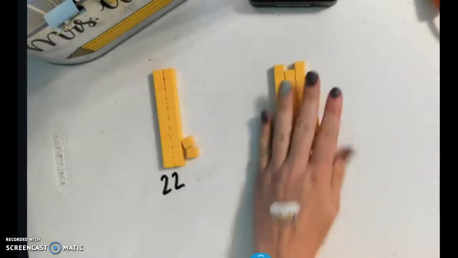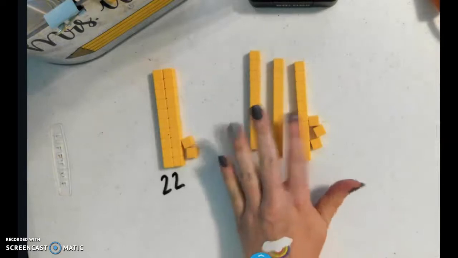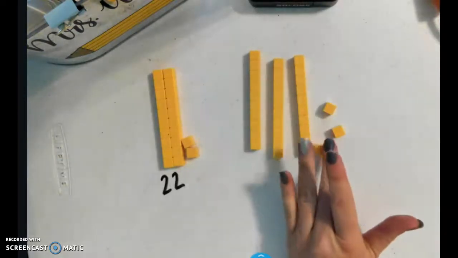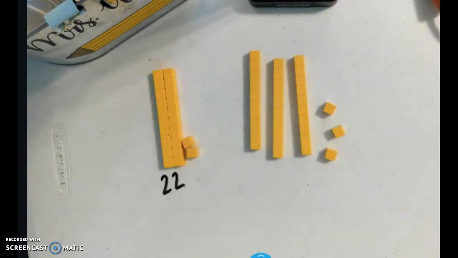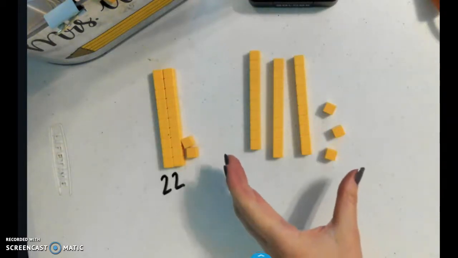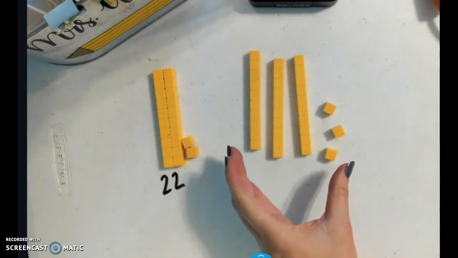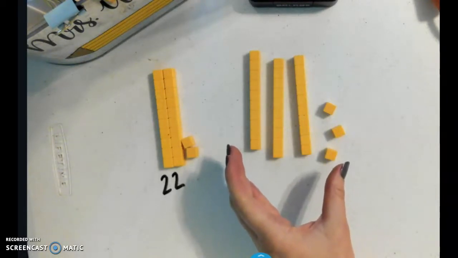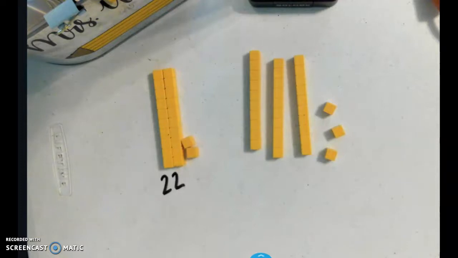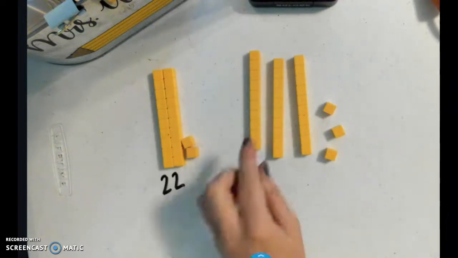Okay, here's our second collection. Spread them out just a little bit so they're easy to count for you. Go ahead and count those using your own strategy. Shout out the number when you know. Okay? Let's count them together and see if we come up with the same answer.